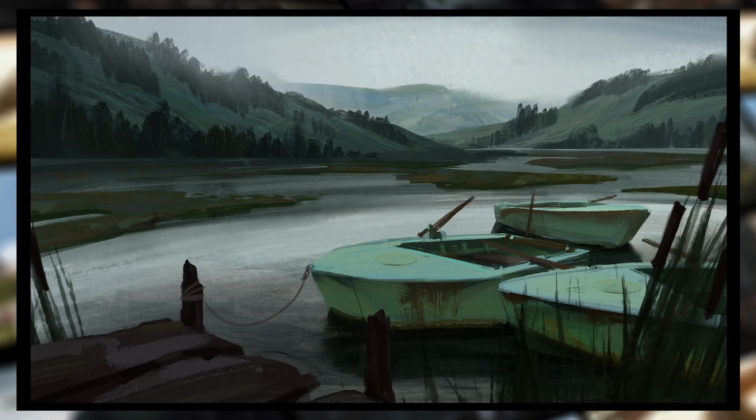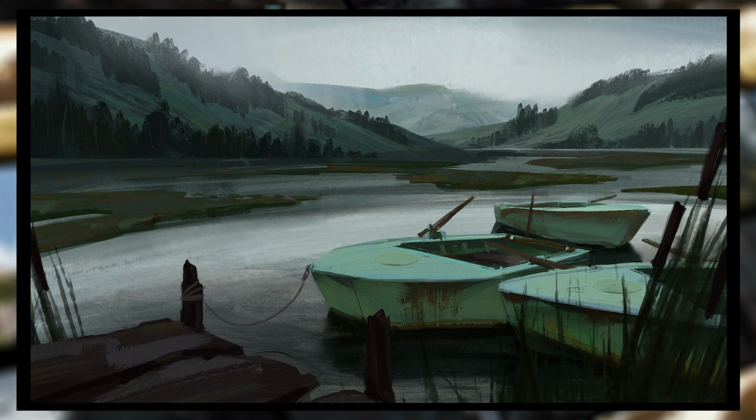Today we'll be painting this landscape environment. I will try to explain some of my process and give you tips and ideas on how to improve your digital painting.